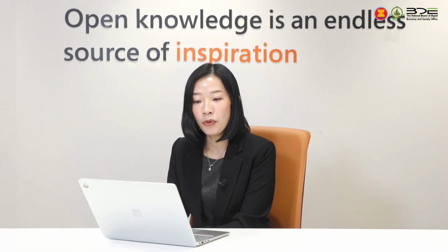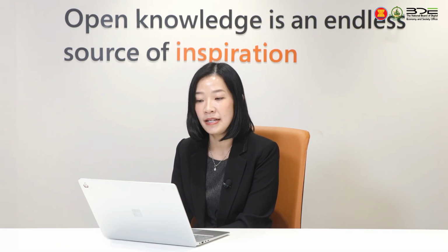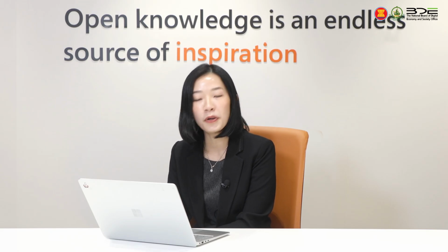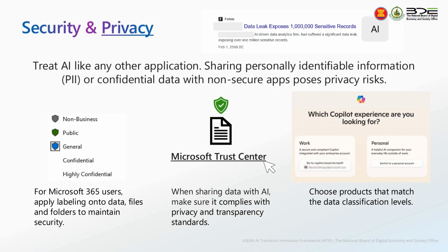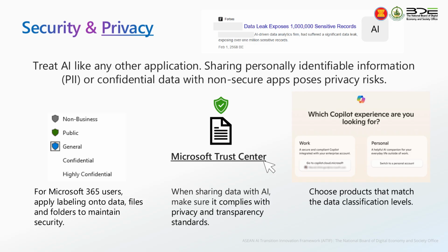The next sample, we have seen how a deepfake scam highlights the importance of security. Now let's talk about the practical steps that we can take in order to protect our data when using AI. The first one, for Microsoft 365 users, we can apply the sensitivity label. For example, here we can see there is non-business, public, general, confidential and highly confidential. We need to select the sensitivity label to apply to all of the files and folders as appropriate. This will help us to maintain security and prevent accidental exposure. For example, if a file has been classified as highly confidential and by mistake you send that file out of your organization, the recipient will not be able to access it because it is labeled highly confidential. This helps to prevent accidental exposure.